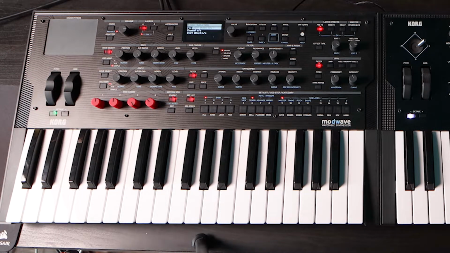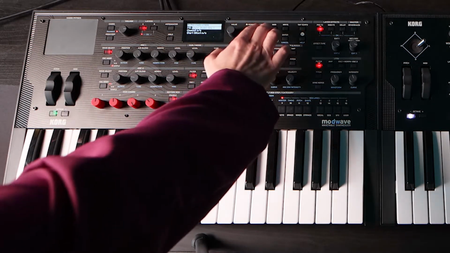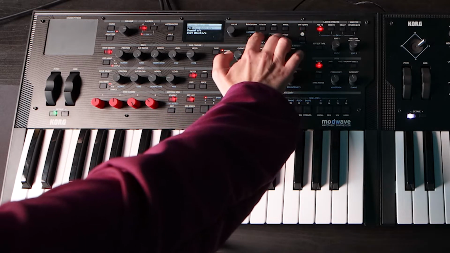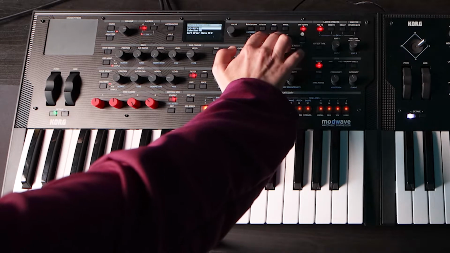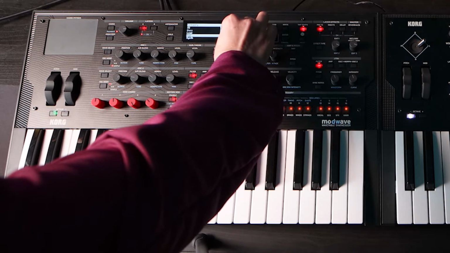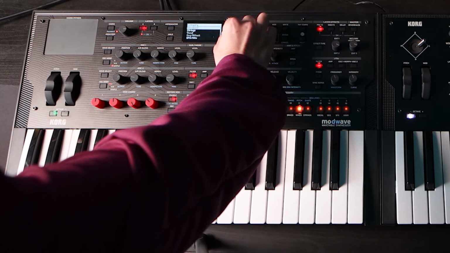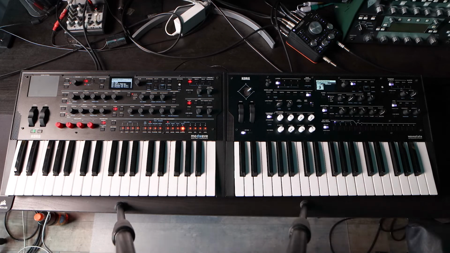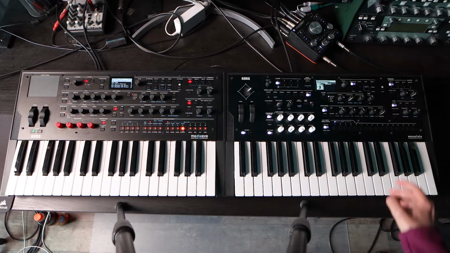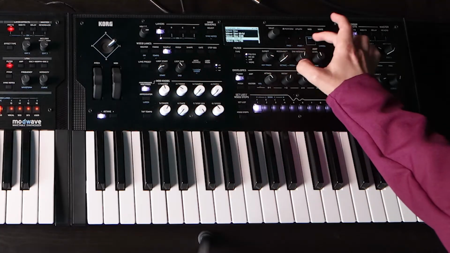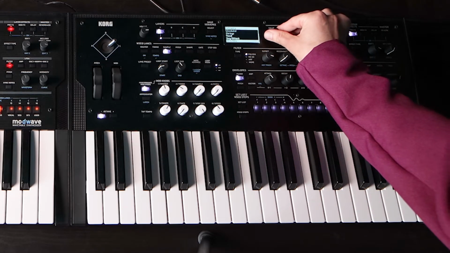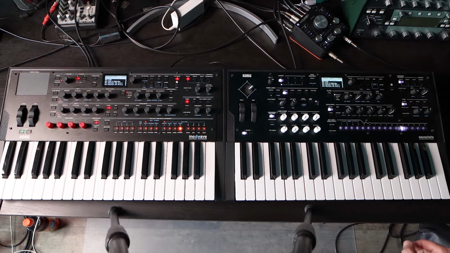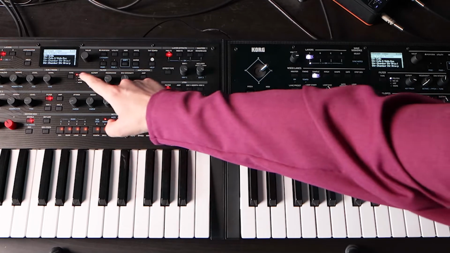But the good thing is the Modwave has exactly the same samples. So for example, if I go to category and I choose strings, and I do the same thing for the Wavestate, category strings, as you can see, they have exactly the same list.